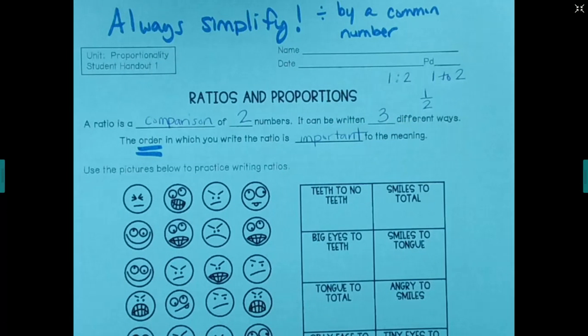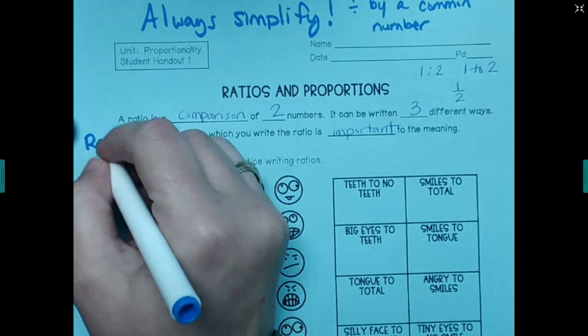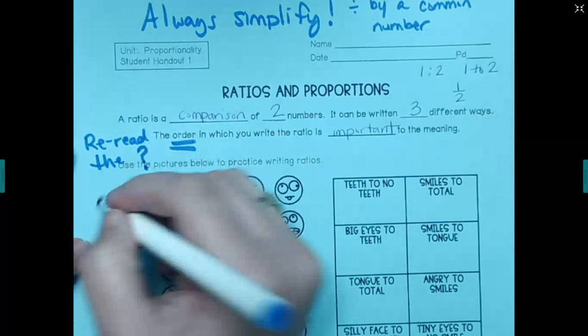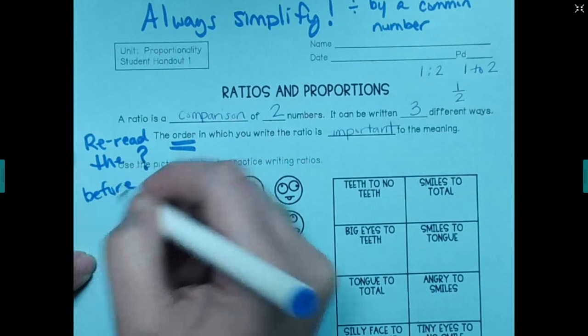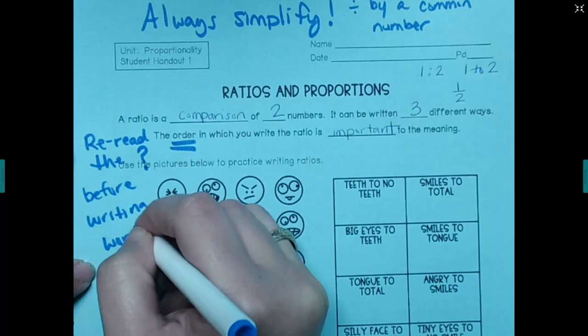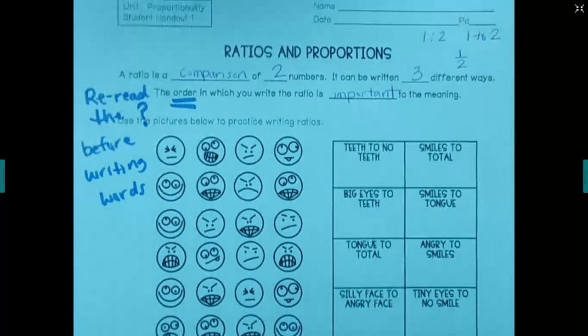So when we're writing the ratios, we want to go back and reread the question before we write our words. Reread the question before writing your words. Sometimes they give you a lot of information, and I have to go back and look to see what it asked, what order it wanted me to do it in. Now there's a bunch of these emojis, but we're not going to go through all of them because it takes a little while.